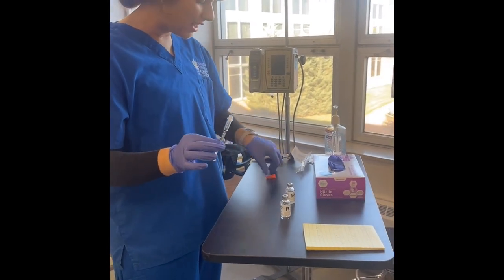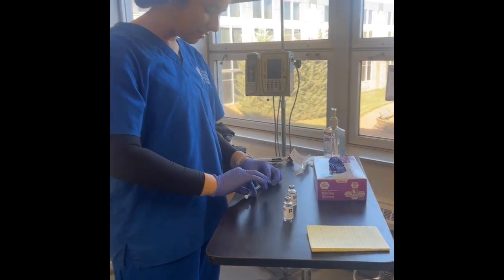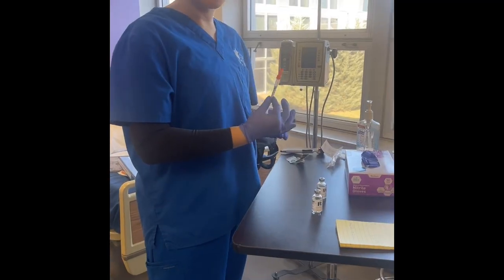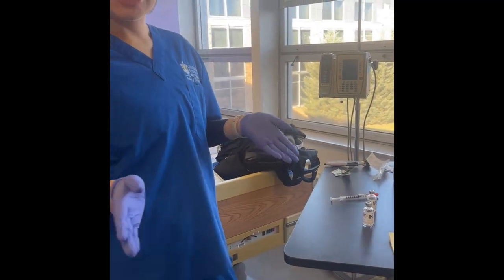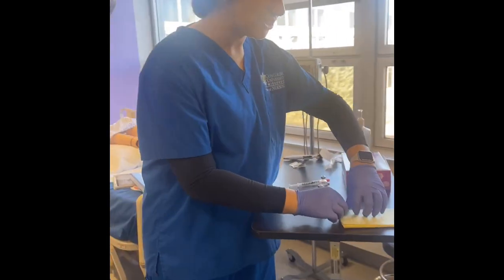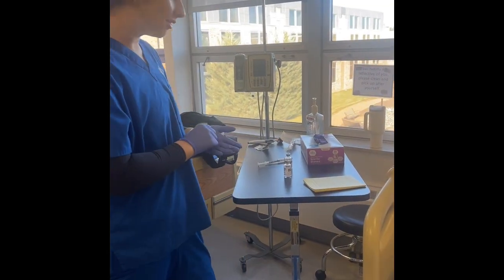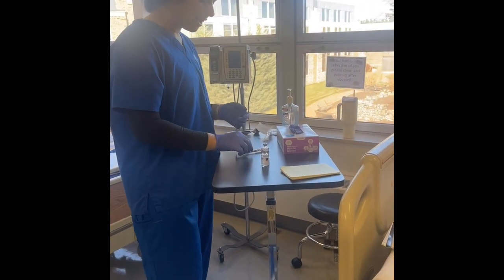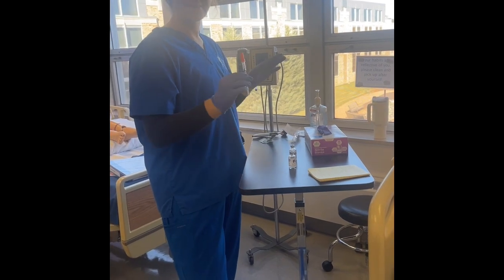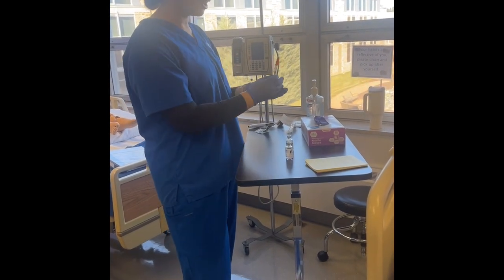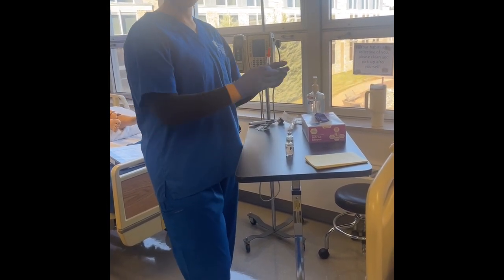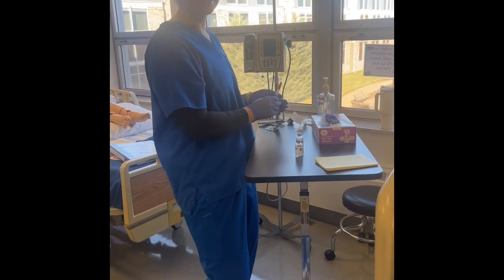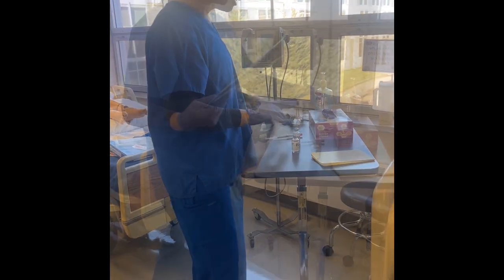Now we're going to recap the needle. Perfect. Now we have our insulin. We unfortunately don't have any labels, but you would want to label it with the amount and your name. Then I'm going to get another person, and we're going to check the insulin to make sure we have the right dose.